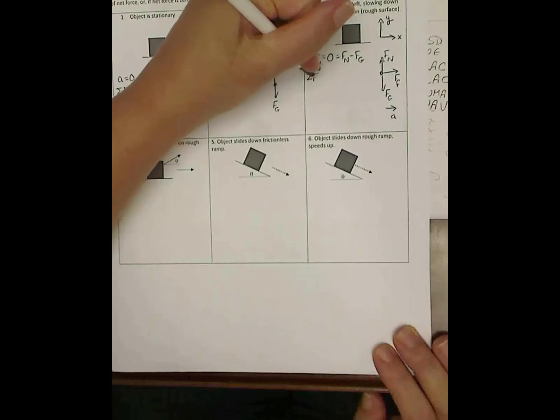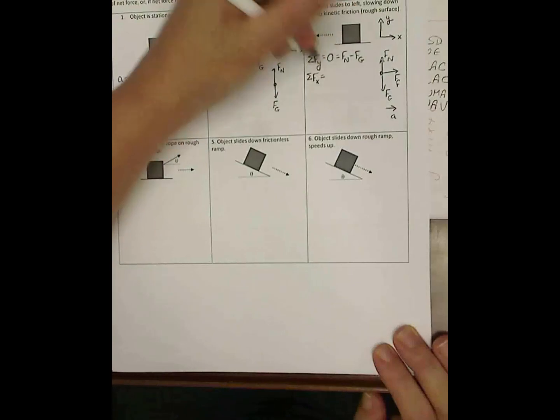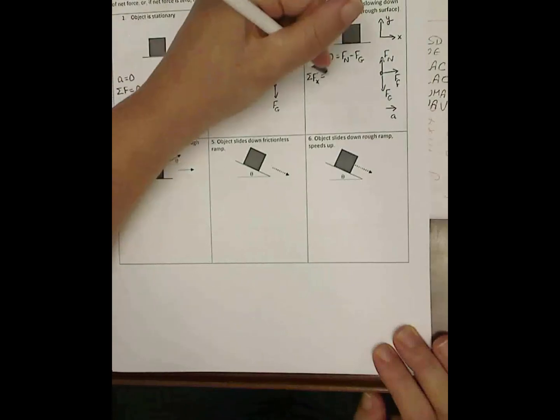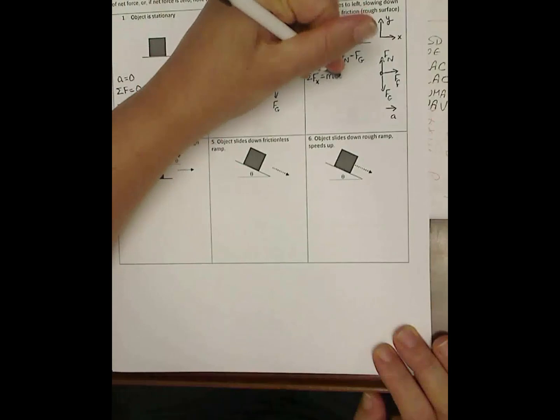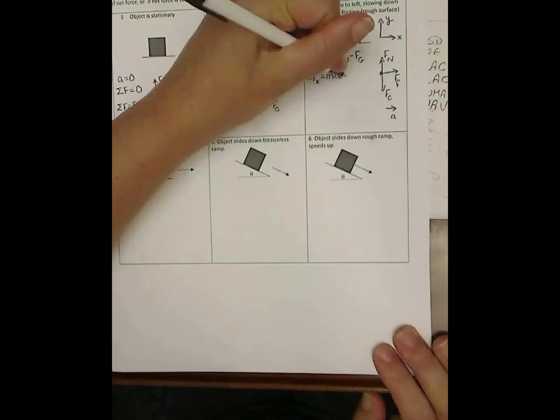How about in the x direction? Now in the x direction, I do have an acceleration, so the sum of the forces in the x direction is going to add up to mass times acceleration. And what forces do I have in the x direction? The only force I have is the force of friction. Okay, so we're done this one. If we were given masses and coefficients of friction, we'd be able to find the acceleration, and we'll work on that a bit later.